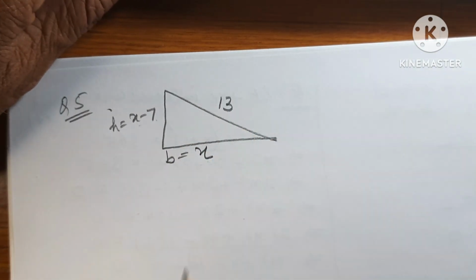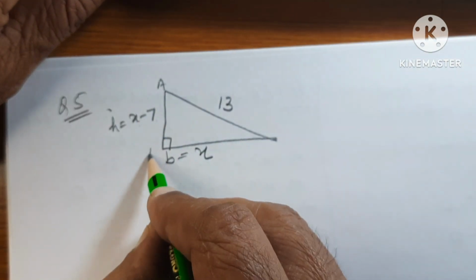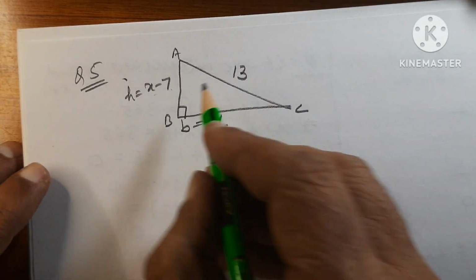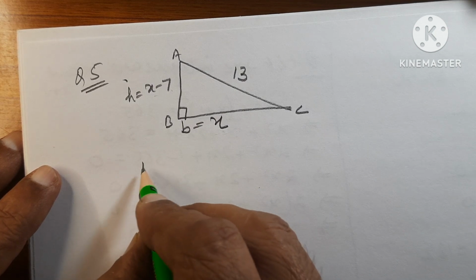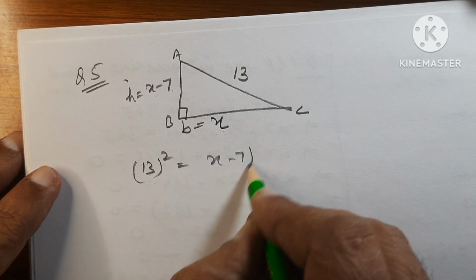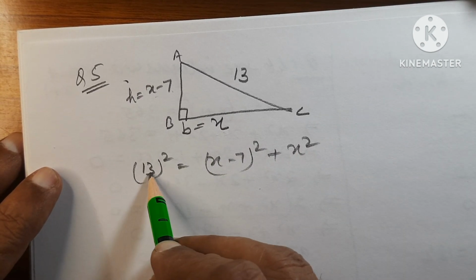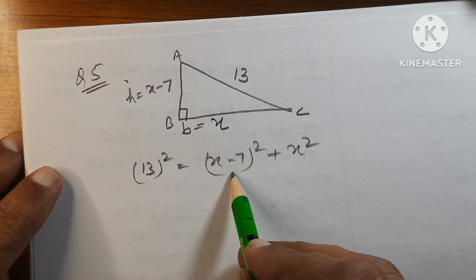Hypotenuse is given 13 and this is right angle triangle ABC. So we'll apply Pythagoras in this. We know that 13 square is equal to (x minus 7) square plus x square. Hypotenuse square is equal to base square plus height square.